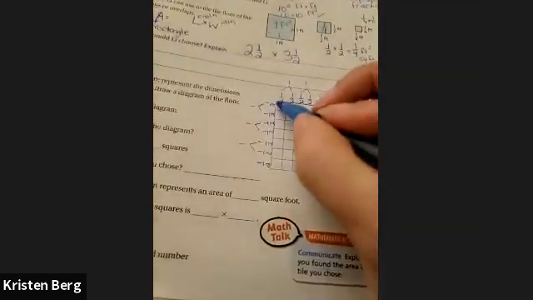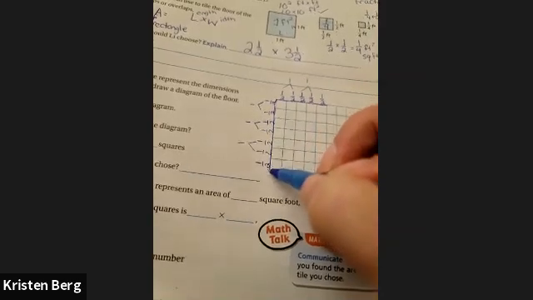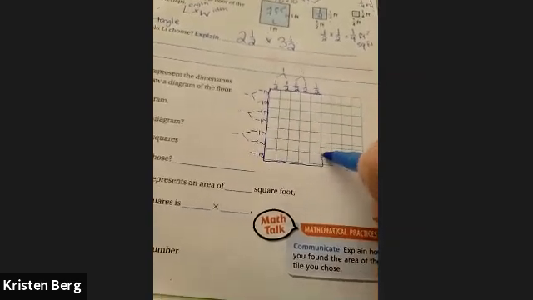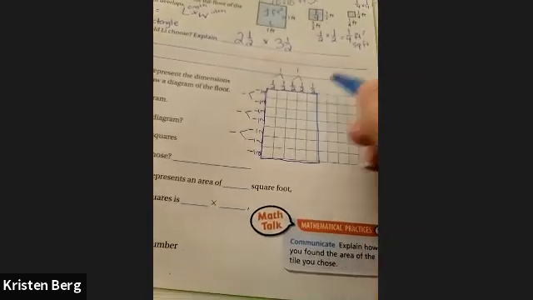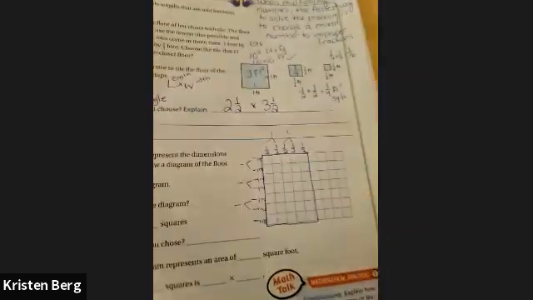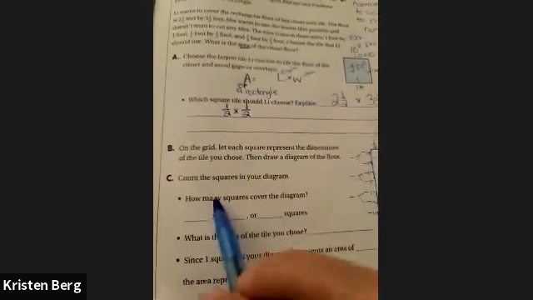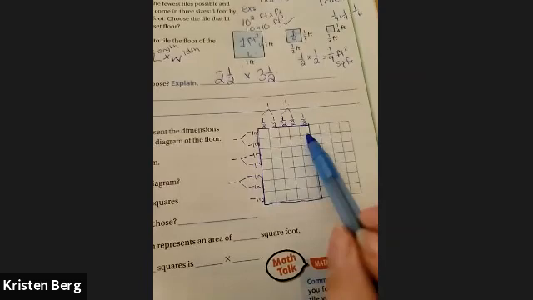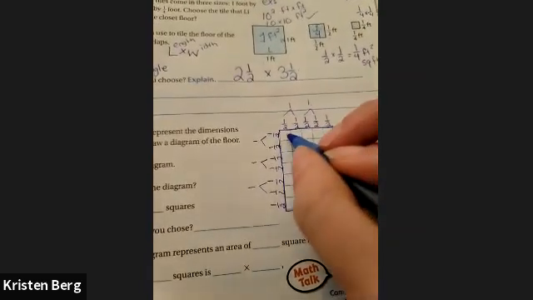So in order to do this, my rectangle would look like this. And then they wanted you to say, okay, how many squares cover up this entire diagram? So they wanted you to count every single one.